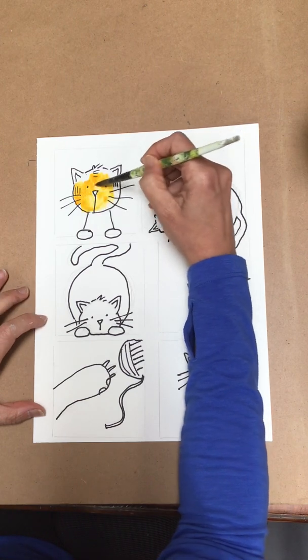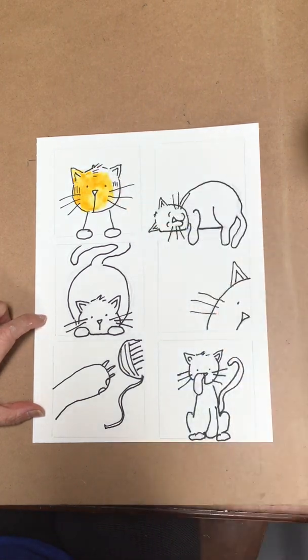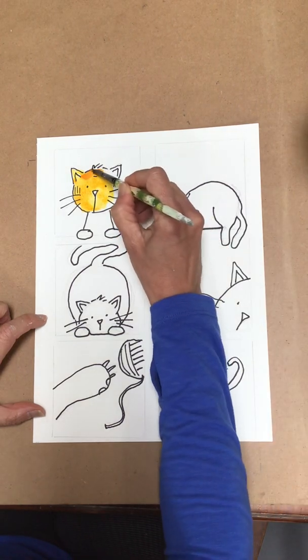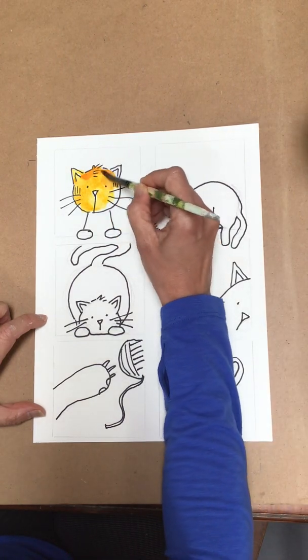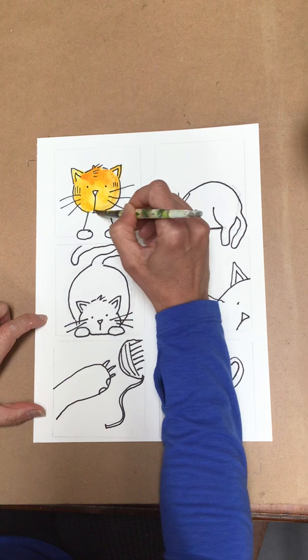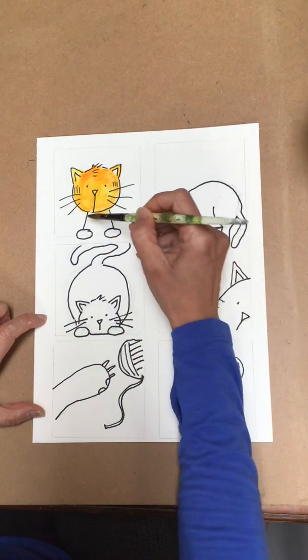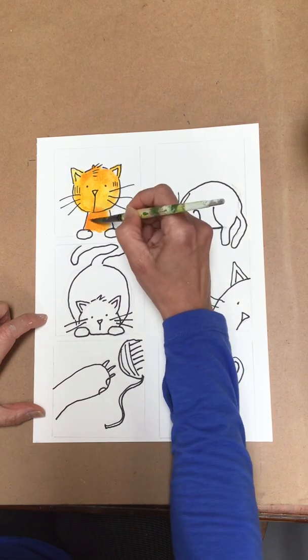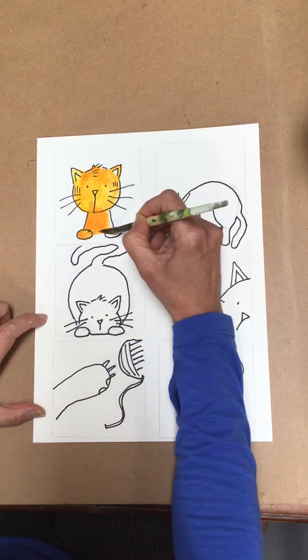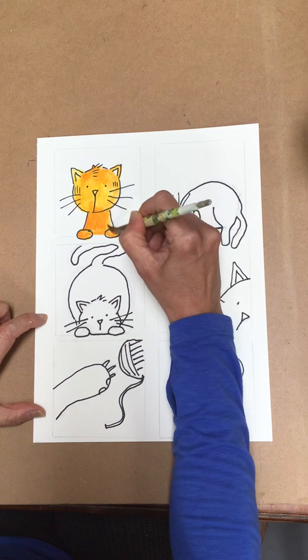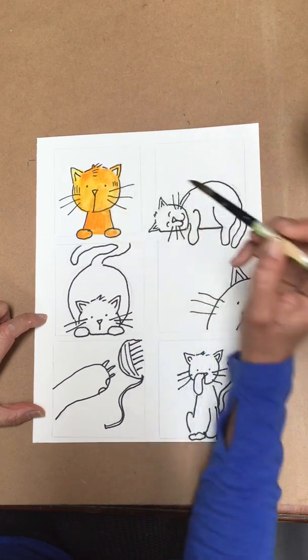I should mention, I used watercolor paper because I had some on hand. You can use whatever you want. If you don't have watercolor paper, just be careful that you don't get your colors too wet, or else that paper will buckle. You can always use markers, crayons, whatever materials you have.